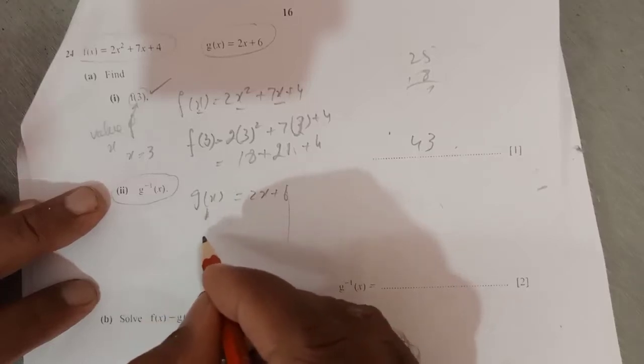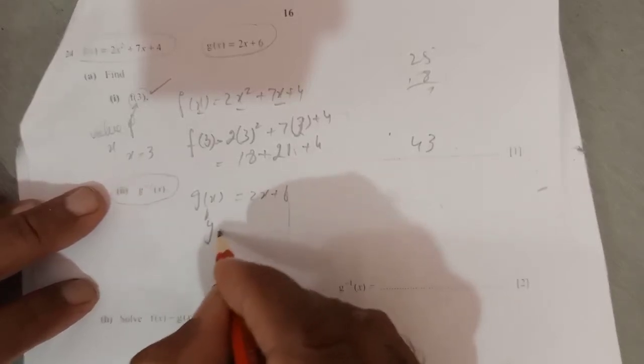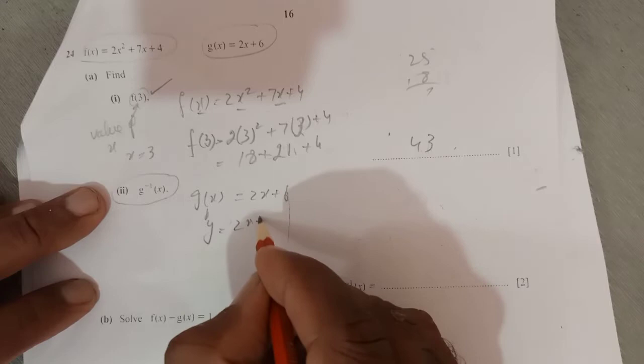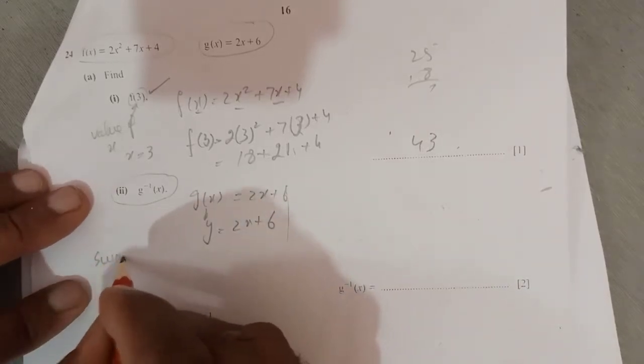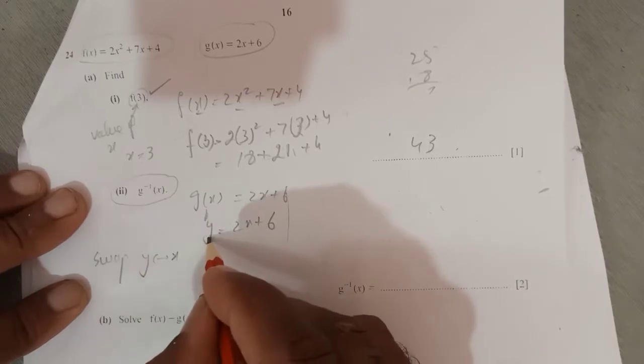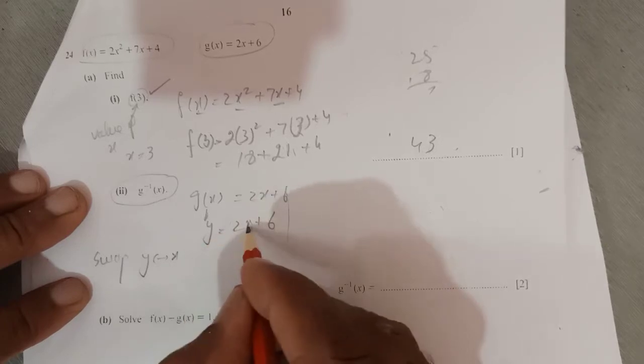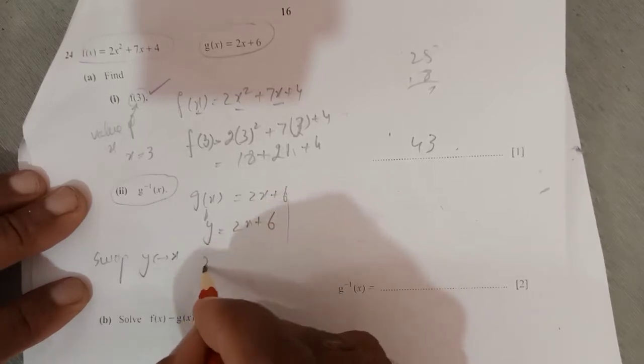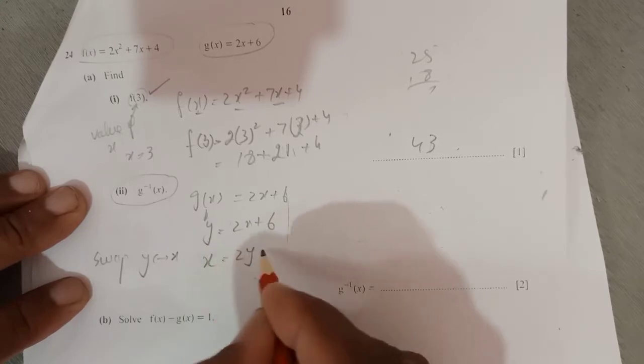On the place of g(x), y. After it you swap: y into x. I place x on the place of y. I replace y by x and x by y. So put y over here, x over here.